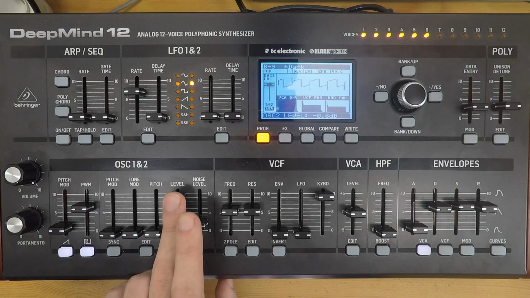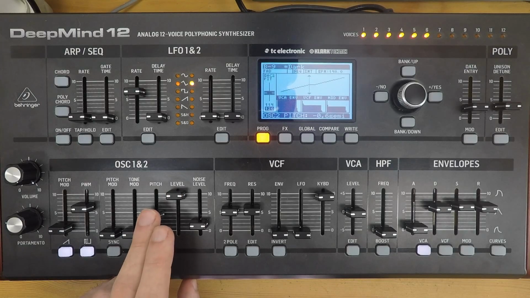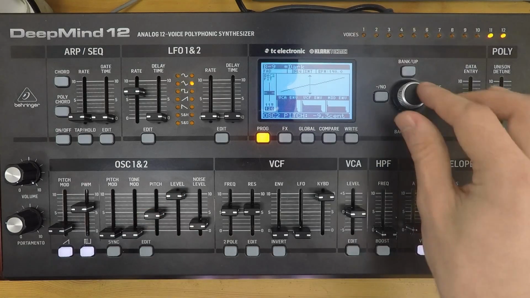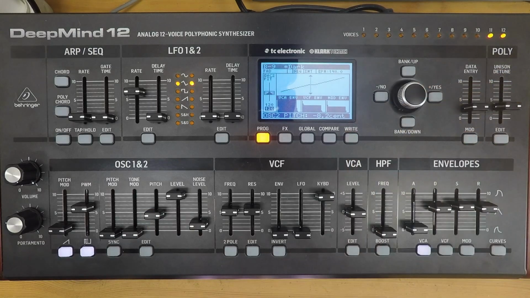The second oscillator is also present, and it's set, sorry, 8 cents below the initial one to add more chorus-like sound or detuned sound.